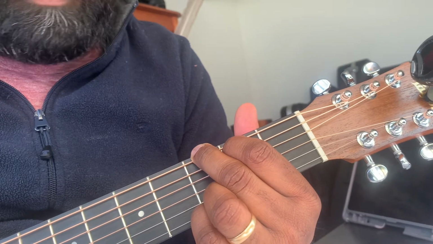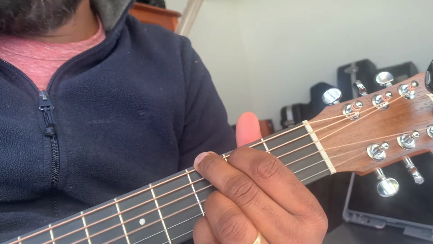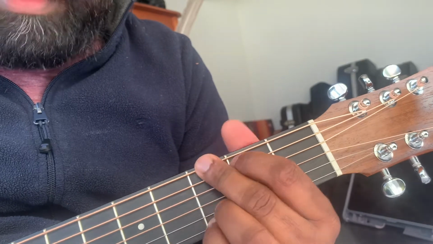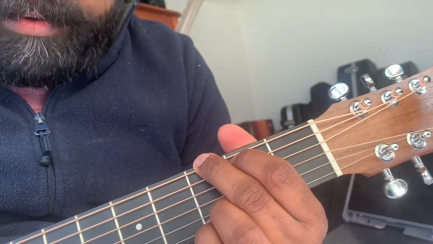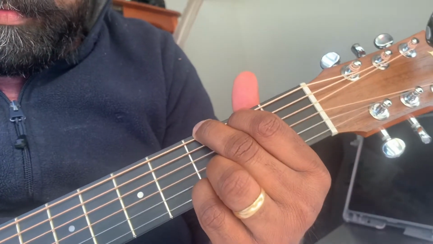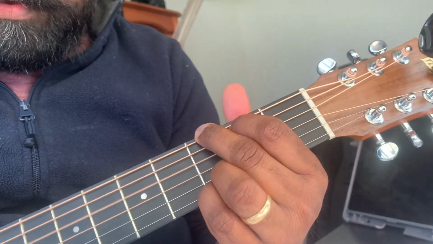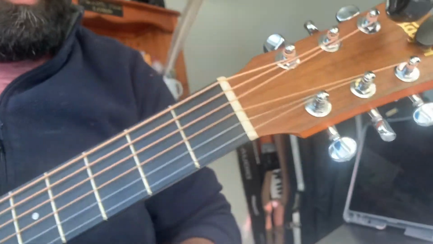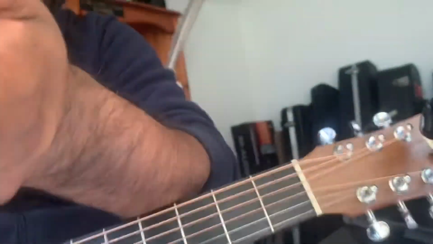I think my string's a bit off. Anyways, once you get each note right, then you can practice the strumming. And in the next episode, we'll talk about the full chord family of the G major.